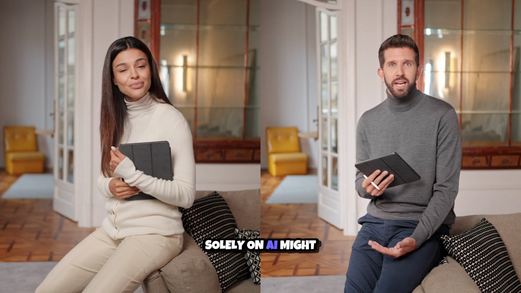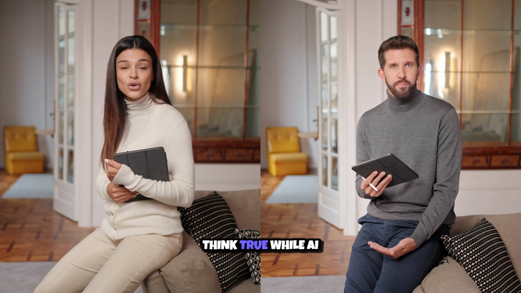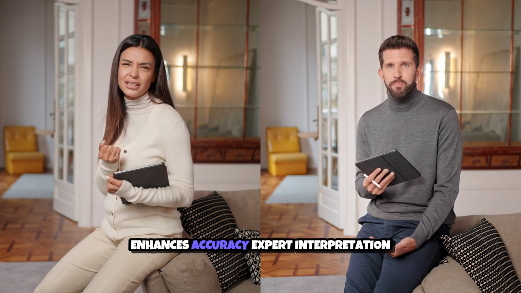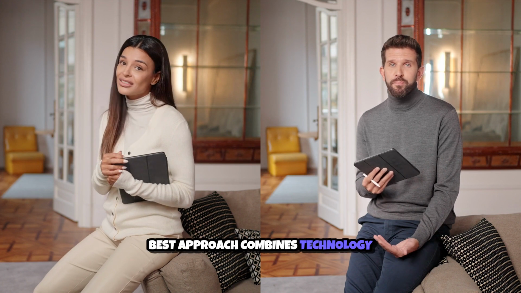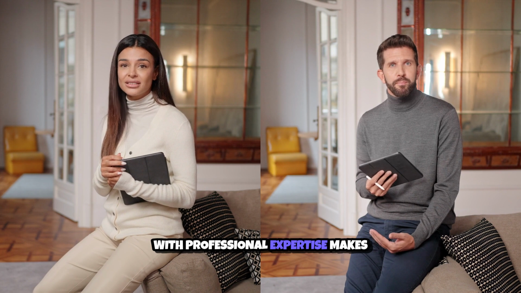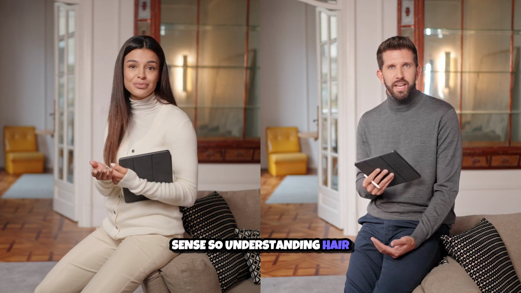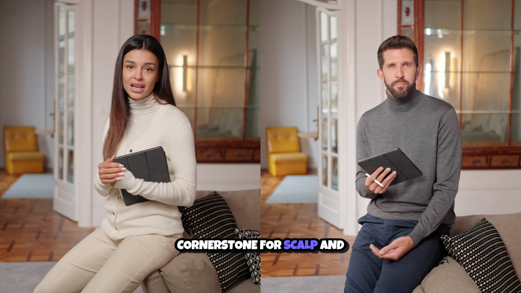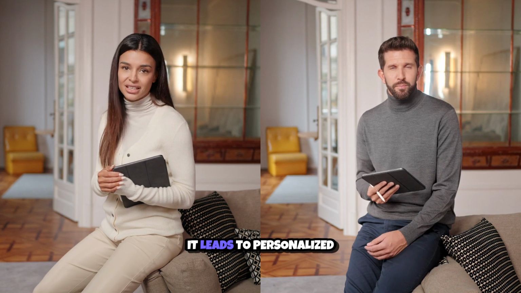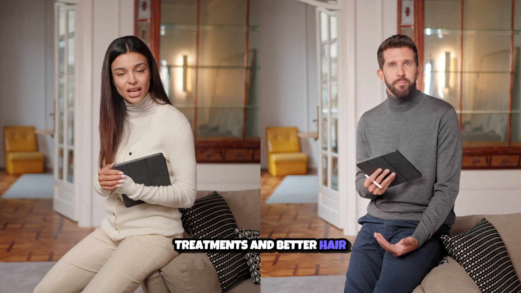But relying solely on AI might be risky, don't you think? True, while AI enhances accuracy, expert interpretation is essential. The best approach combines technology with professional expertise. Makes sense. So understanding hair density is pretty vital then. Absolutely. It's a cornerstone for scalp and hair health assessments. It leads to personalized treatments and better hair care.